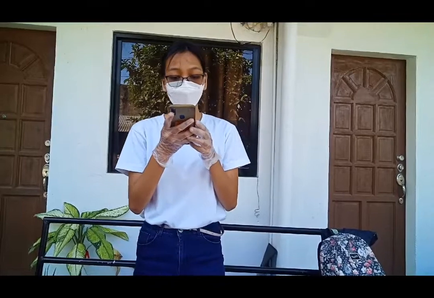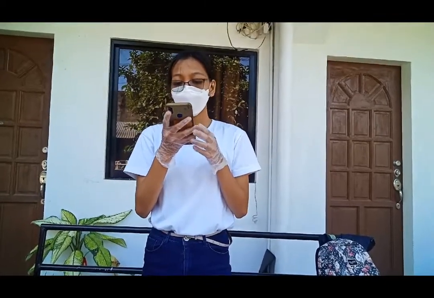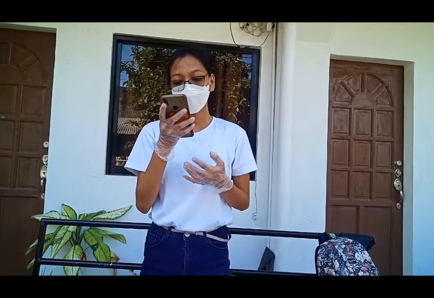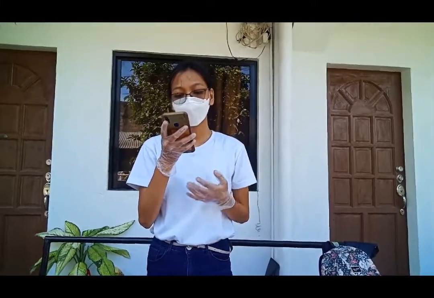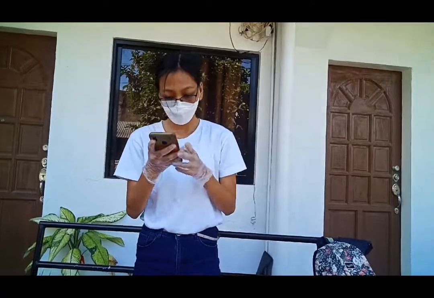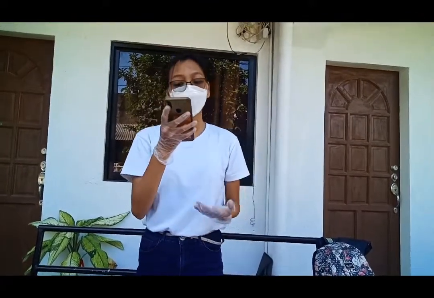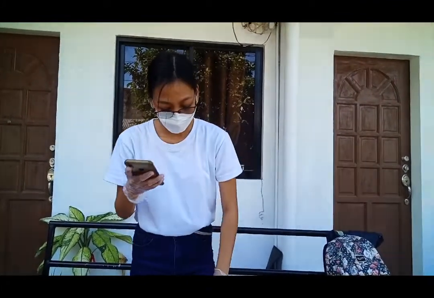So the materials that are needed for this laboratory 2 are prepared media from laboratory 1, sterile swab, inoculating loop, labeling pen or marker, ziploc, and alcohol lamp. So the first thing that we need to do is to prepare the culture media you prepared in laboratory 1.